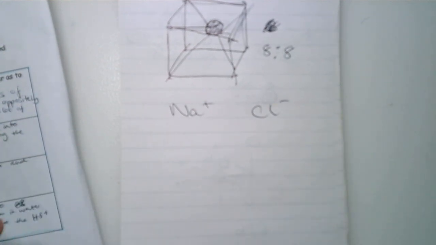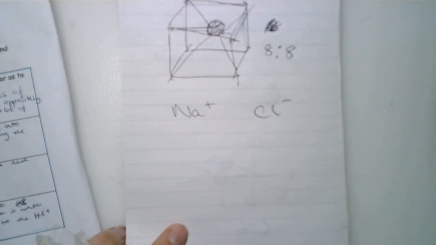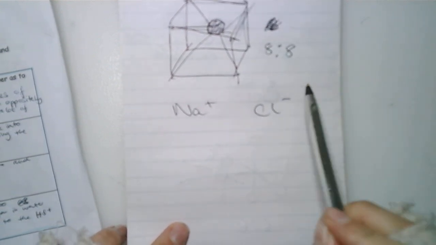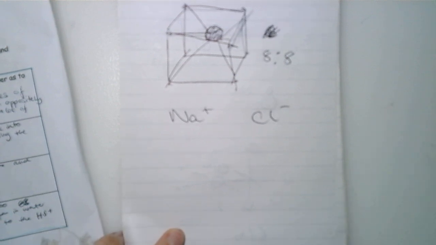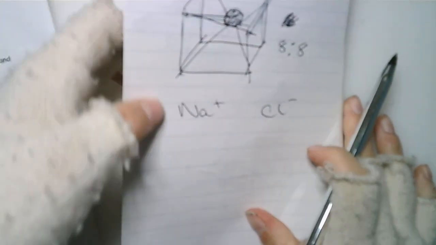You need to tell them everything you can about the subject, even if it's really obvious. So, strong electrostatic forces of attraction between oppositely charged ions, and that would mean it requires a lot of heat energy to break, so that's why they have high melting and boiling points.